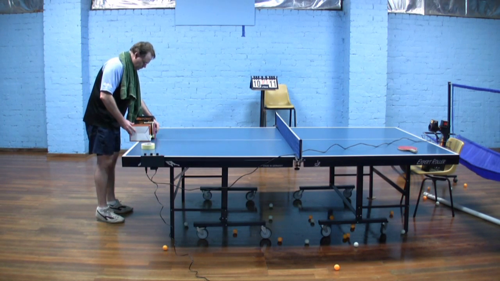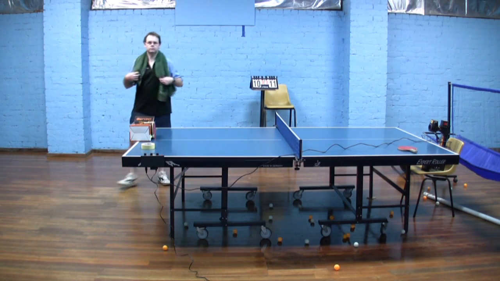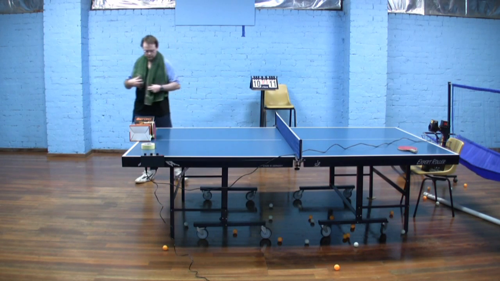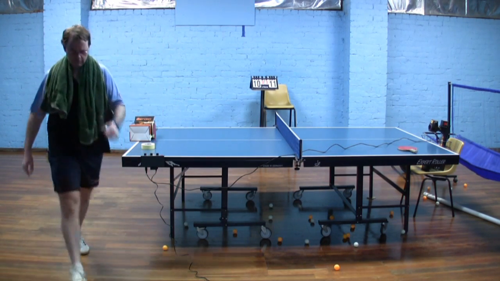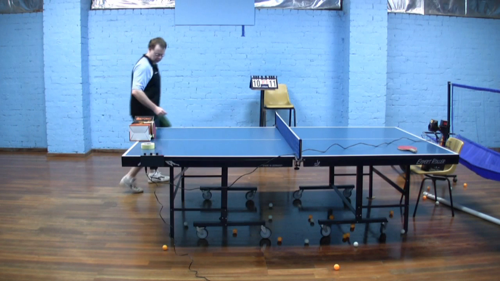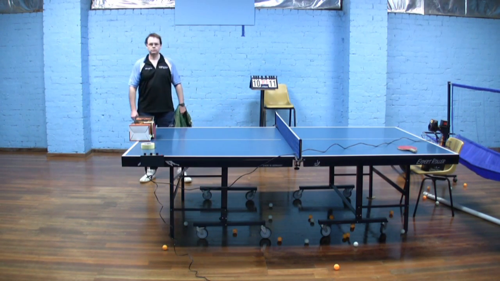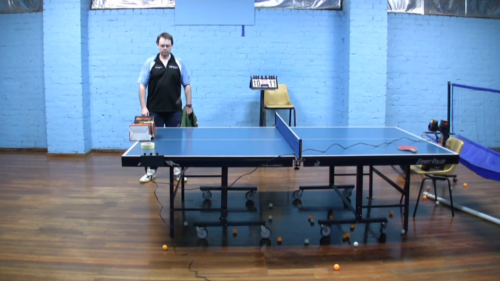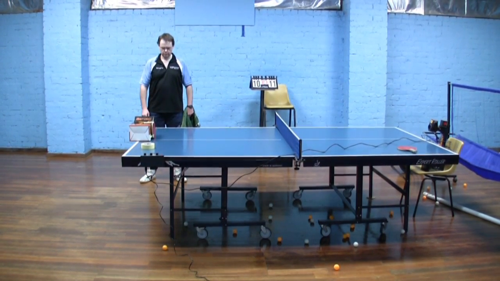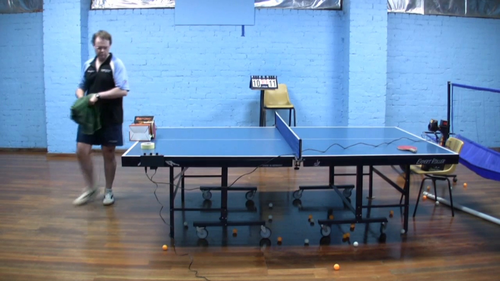In this video we're going to take a look at topspin, backspin and sidespin. What we're really looking for is the effect of the different spins on the flight of the ball, their bounce off the table, their effect on the actual racket, how they bounce off the racket, and then finally what we can do to adjust our racket angle to counteract the effects of the different spins.